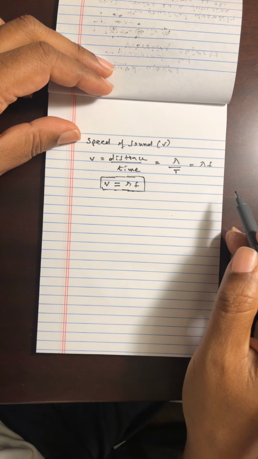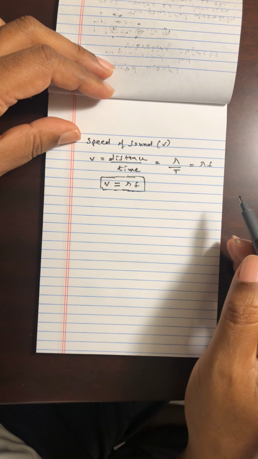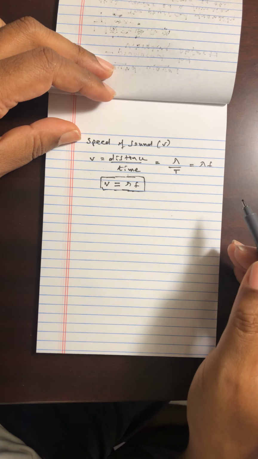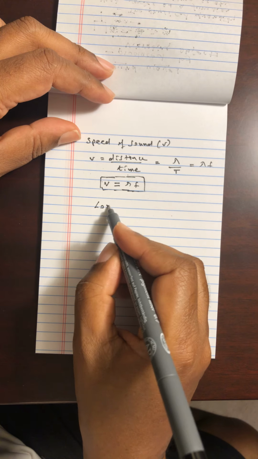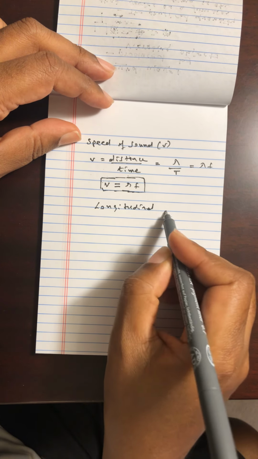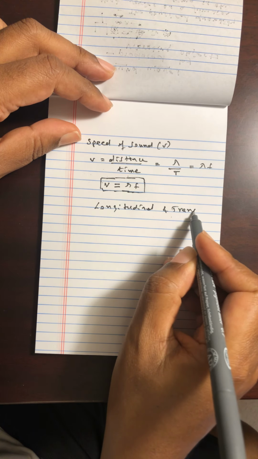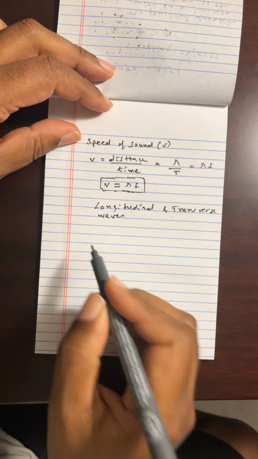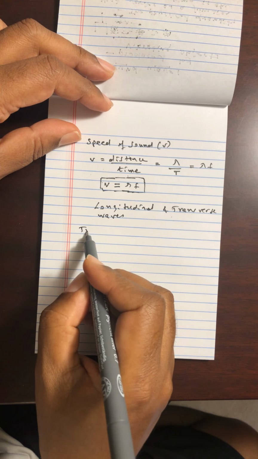Now, sound wave is a longitudinal wave. There are two kinds of waves, called longitudinal and transverse waves. Let's distinguish between these two waves. Let's look at the transverse wave first.